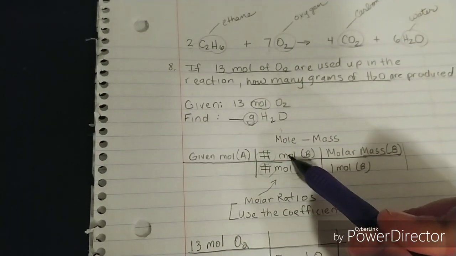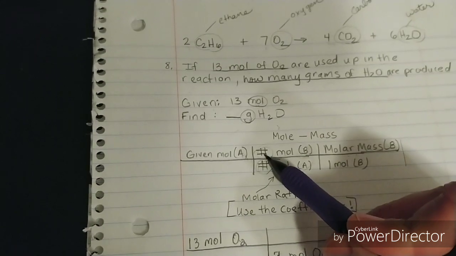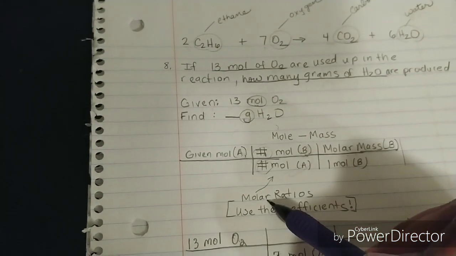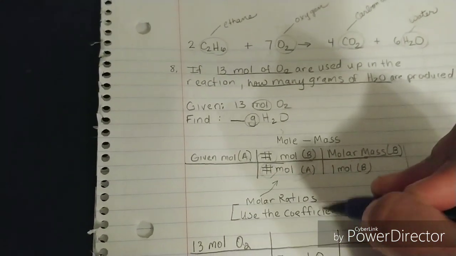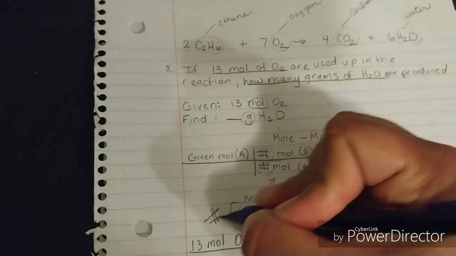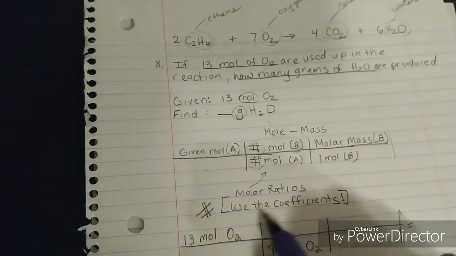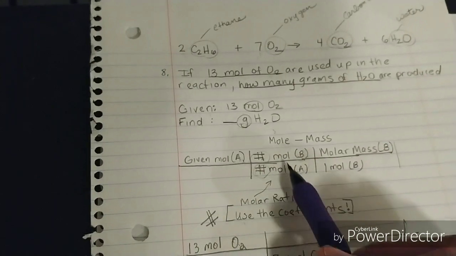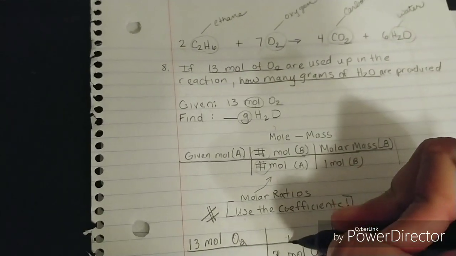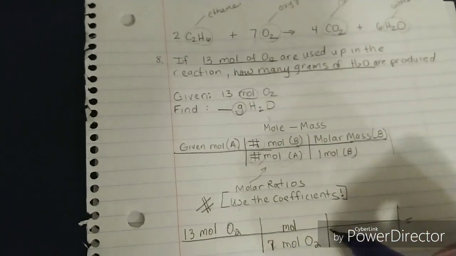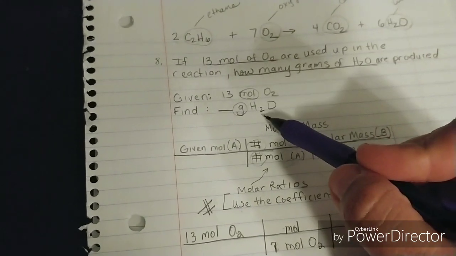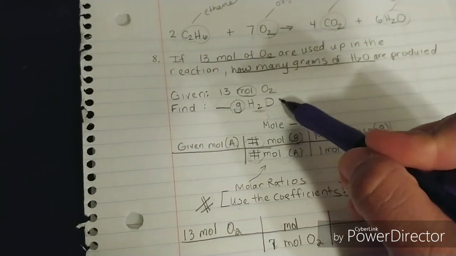Okay, then it says number of moles of B. Again, we see the pound sign, and anytime we see the pound sign, I want you to think to use the coefficients. So again, in your notes, when you see this, use the coefficients. So this is moles of B. B happens to be the substance that you're trying to find. So in this case, what we're trying to find is H2O.